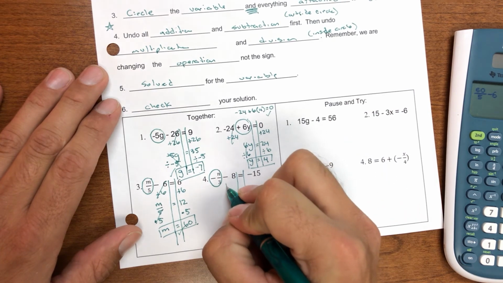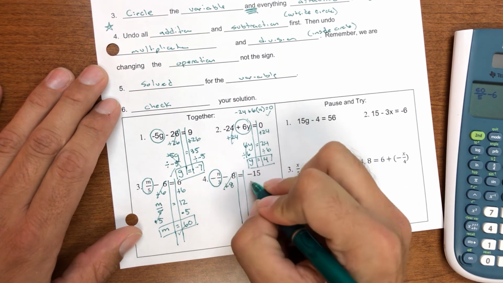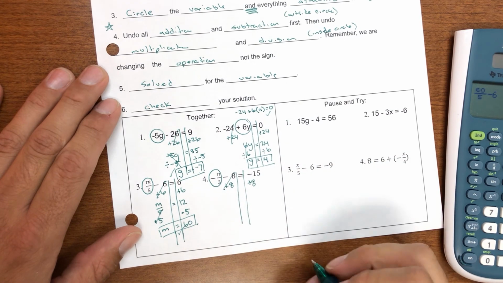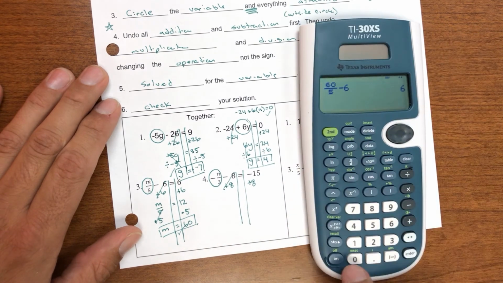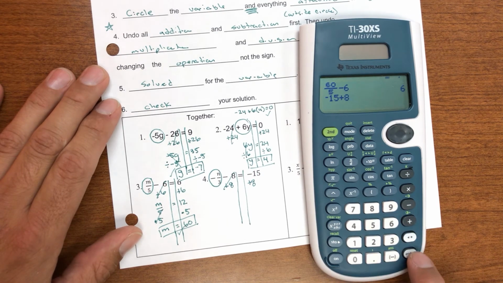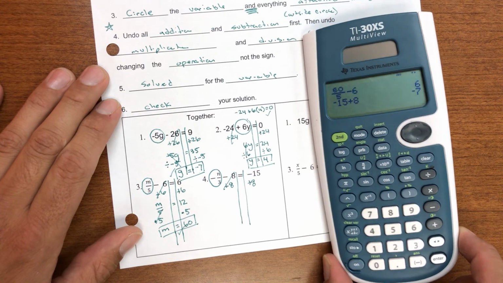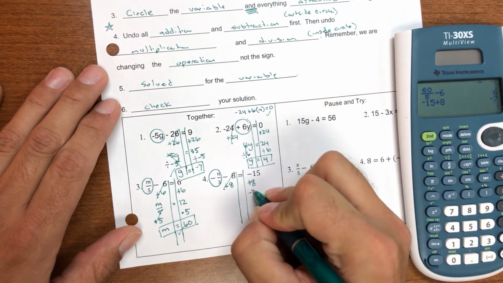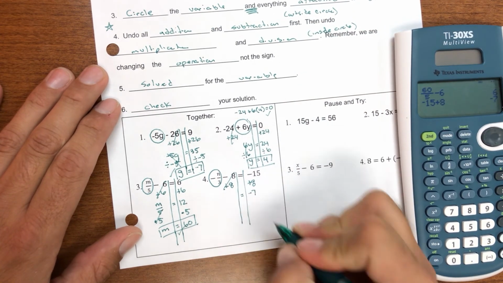And to get rid of a -8, all I have to do is add 8. That's simple. I'm going to add 8 to both sides. -15 plus 8, let's make sure we do that correct. You put it in your calculator. -15 plus 8. And when I hit enter, that tells me it's a -7. So make sure that you're doing that correctly.